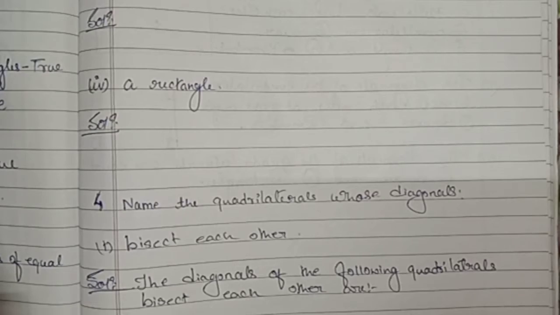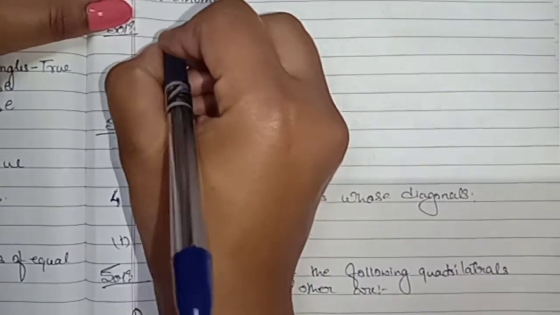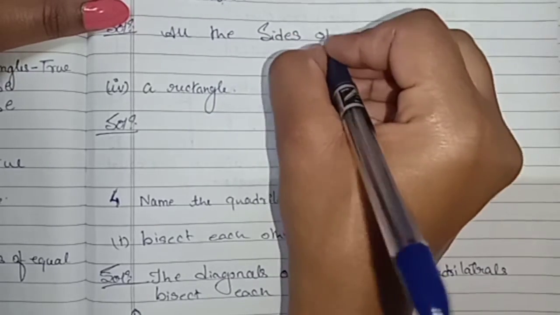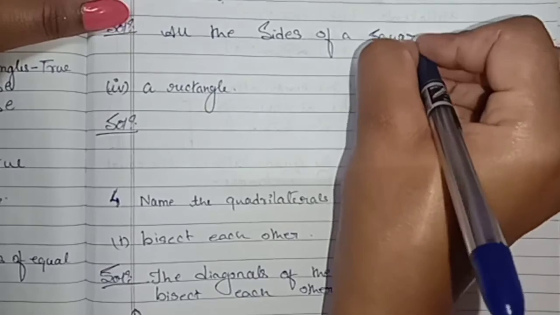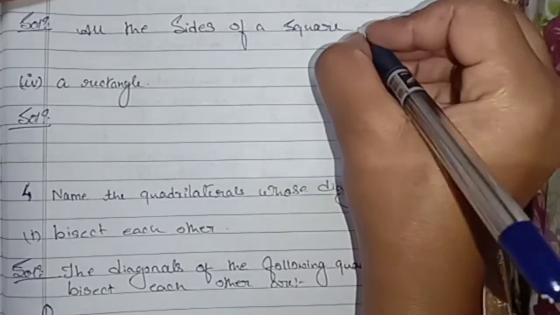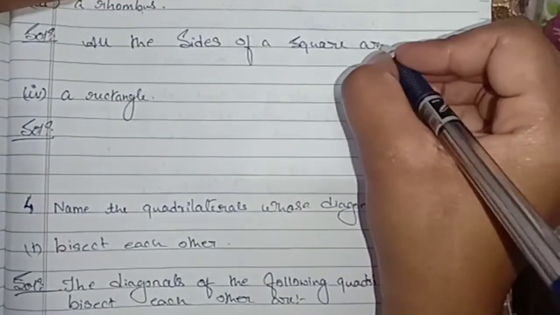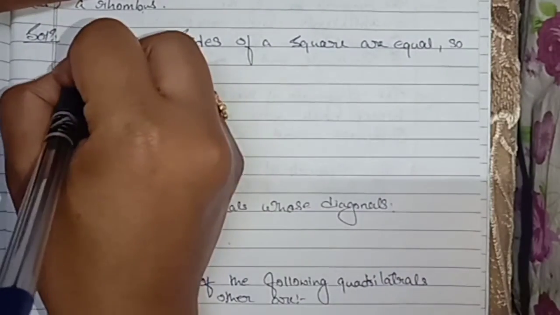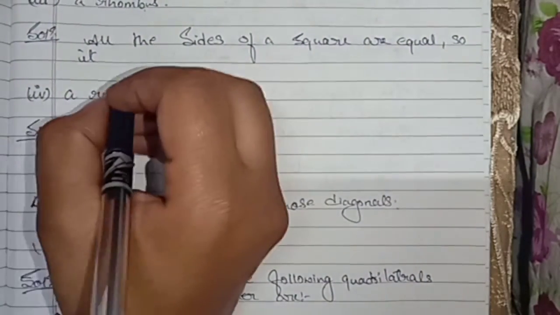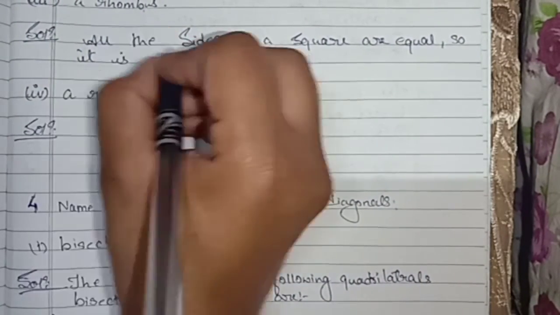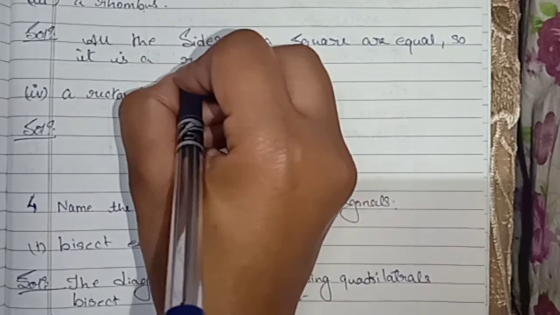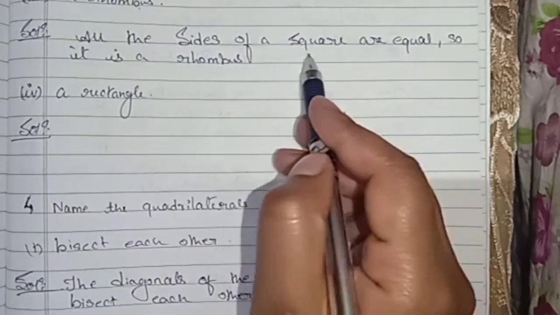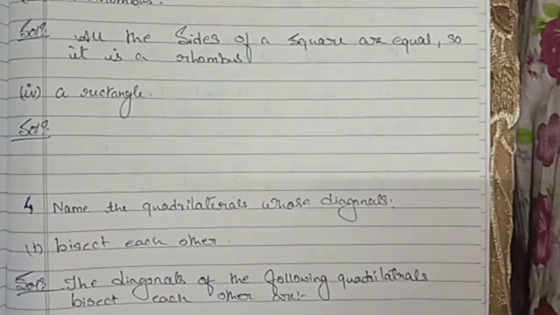That's why all the sides of a square are equal, so it is a rhombus.